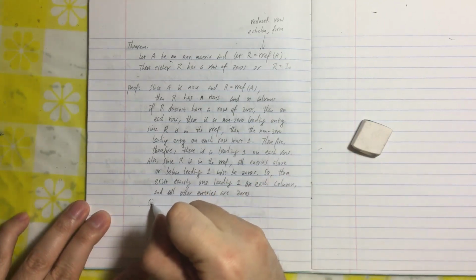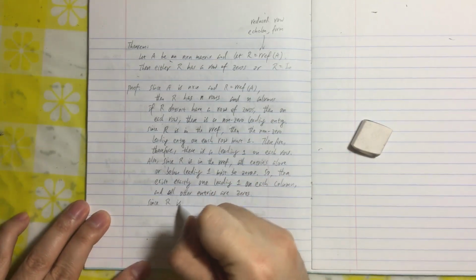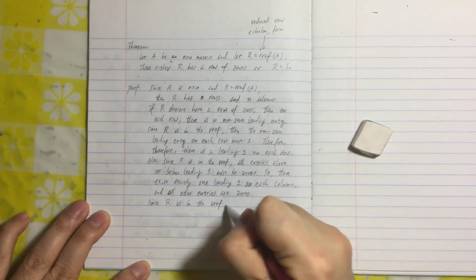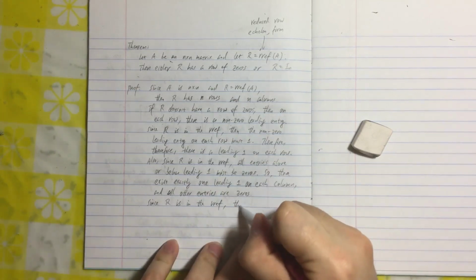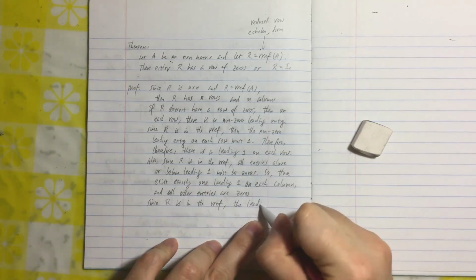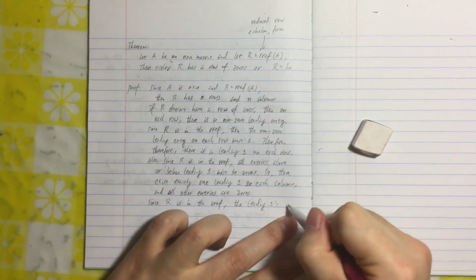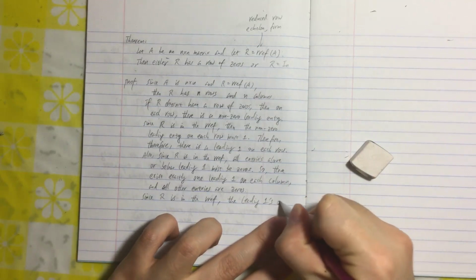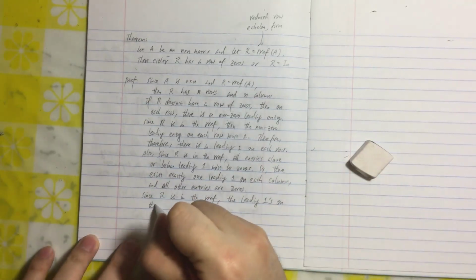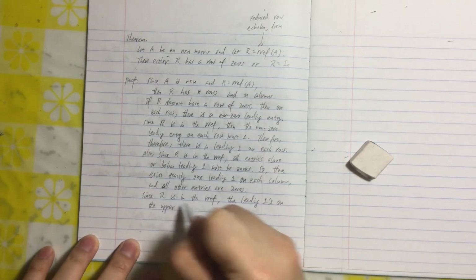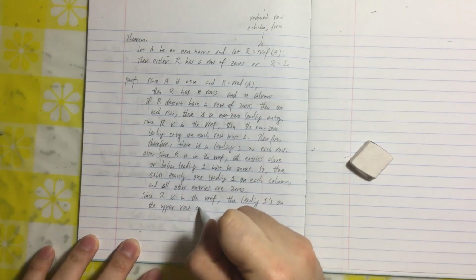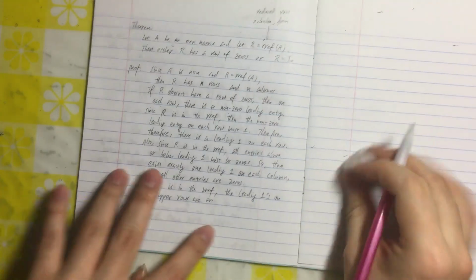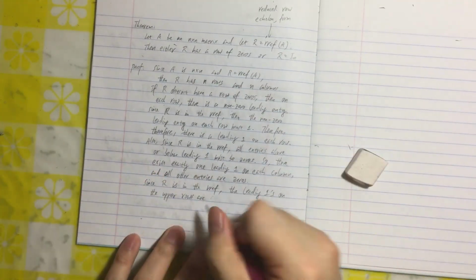Since R is in the reduced row echelon form, the leading ones on the upper row are closer to the left.